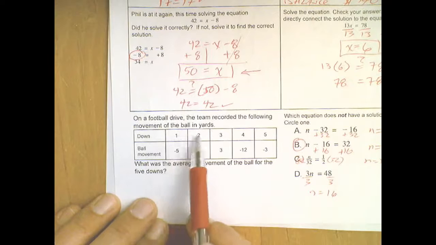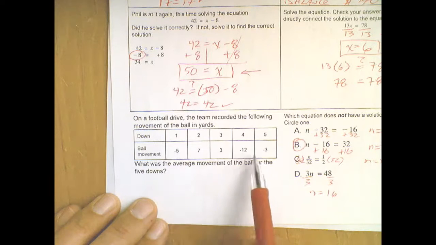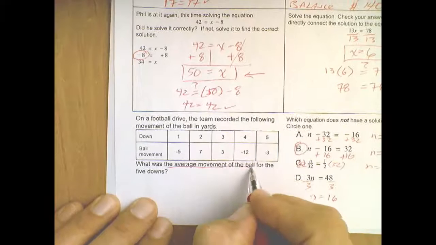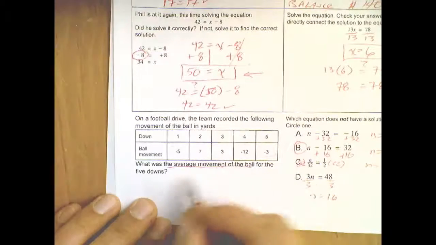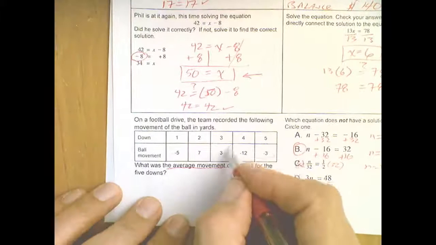On a football drive, the team recorded the following movement of the ball in yards. So here's the downs, and here's the ball movement. So they lost some yards, they gained some yards, they gained some yards, they lost some yards, they lost some yards. What was the average movement of the ball? That's these numbers here. So for the 5 downs, I have to add them together. Well, I see that I can even ignore those two, they're opposites.